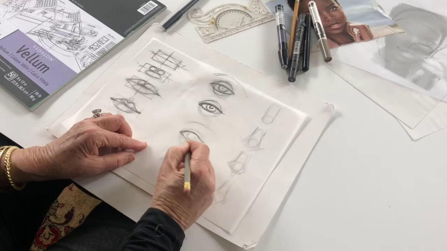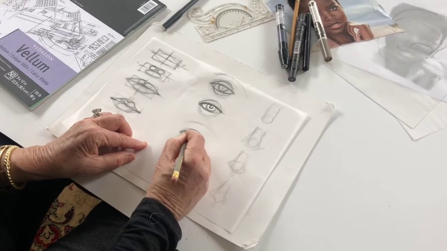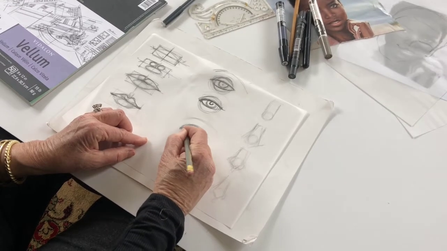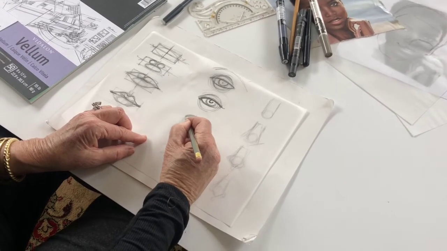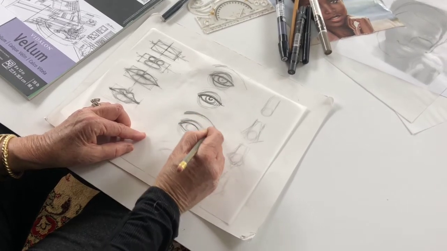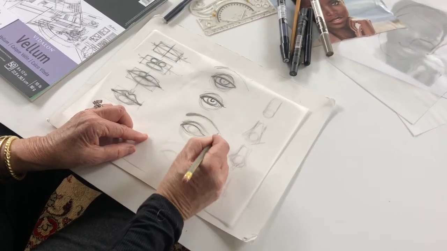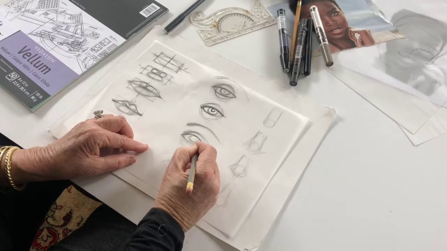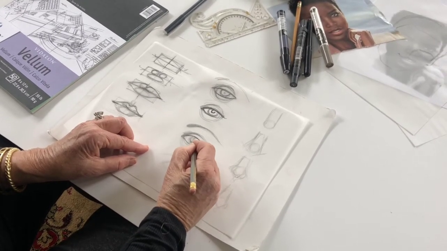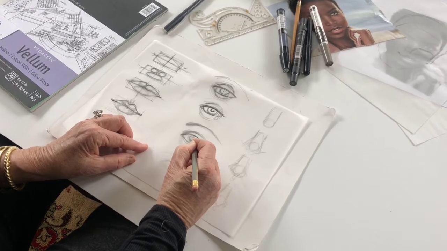Here's the lower lid. Here is the upper lid, following along. Here is the eyebrow. Again, it's an arch following the curve of the eye. Here is the iris and the pupil.